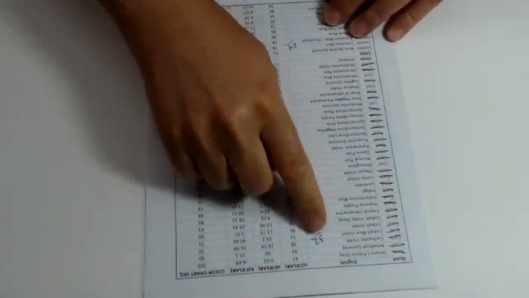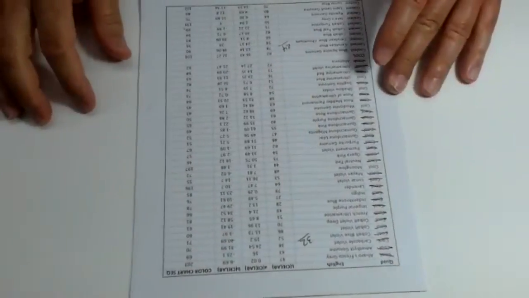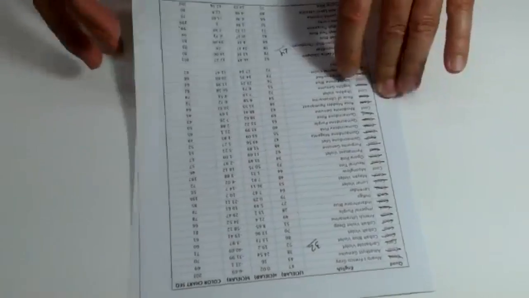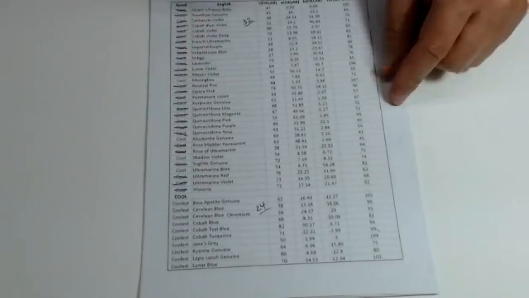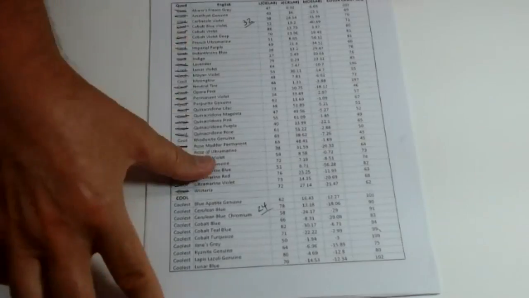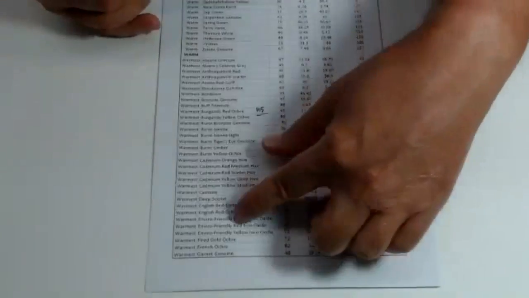So what I thought I would do today is I printed out the watercolors, and I did it by the C-Lab. I did it by cool, coolest, warm, and warmest.